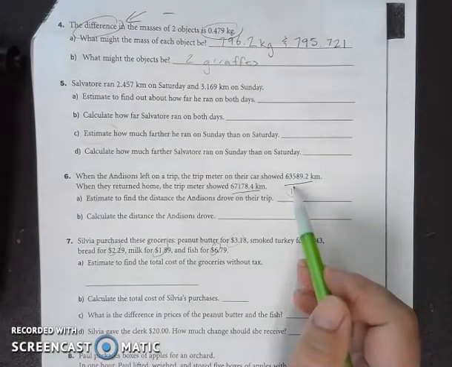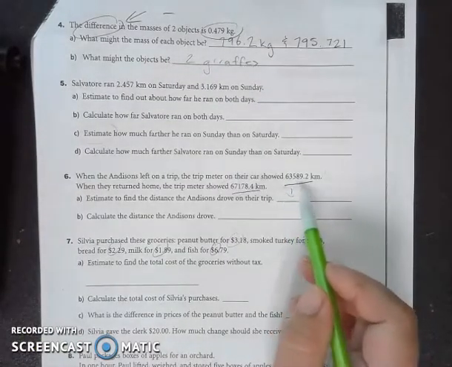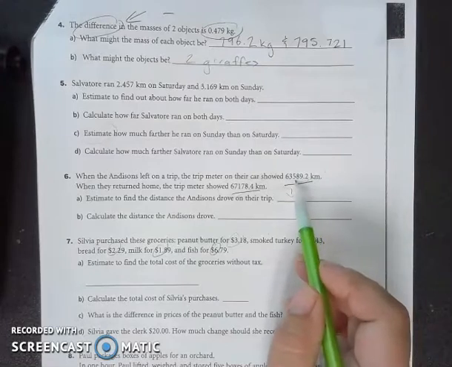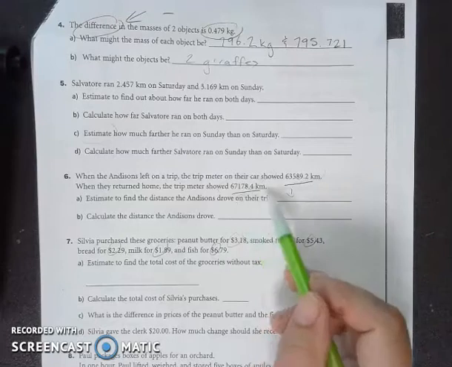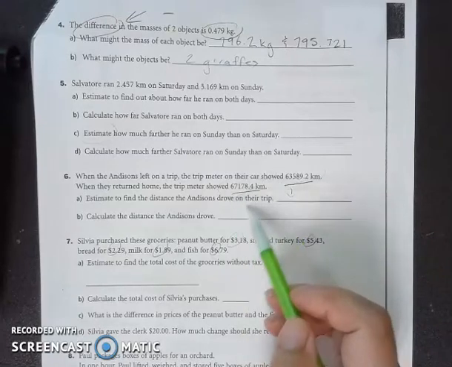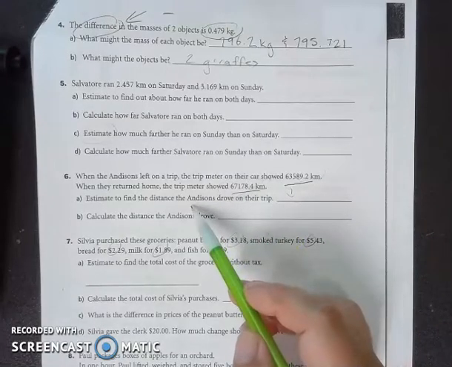Okay, this one's about a car odometer. So when they left, their car meter said 63,589 kilometers. That's how far the car had ever driven. When they came back, this is how far they had driven. So I want to find the estimate of the distance.